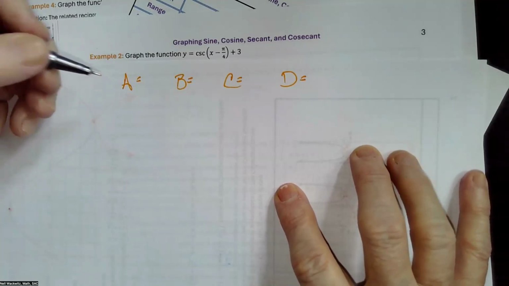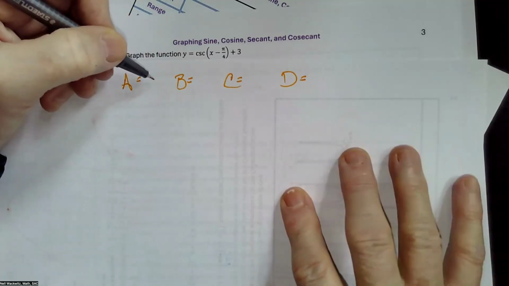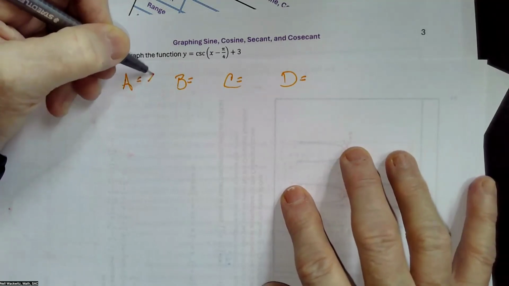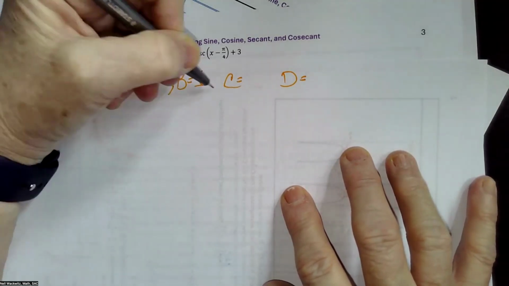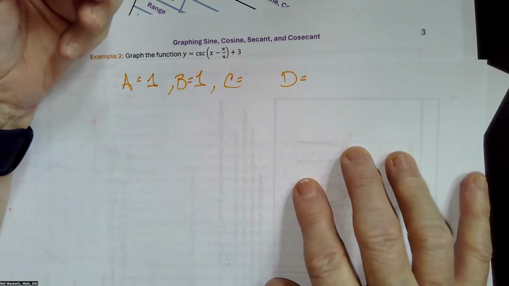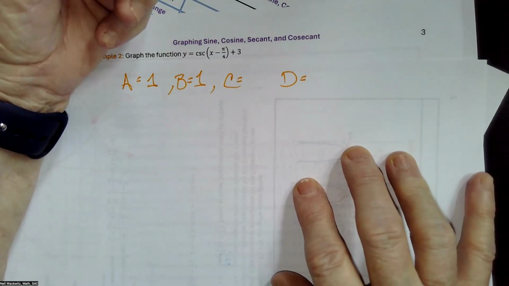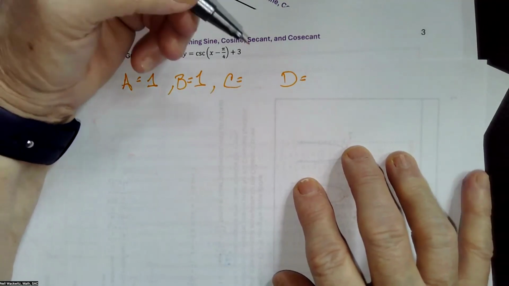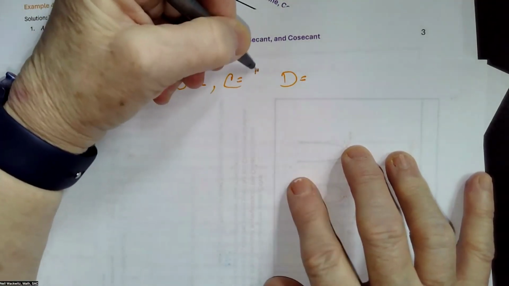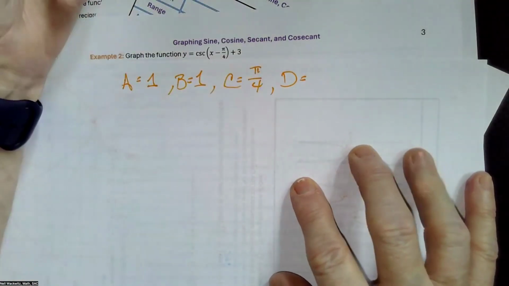A is 1, right? B is also 1. C is pi over 4. D is 3.